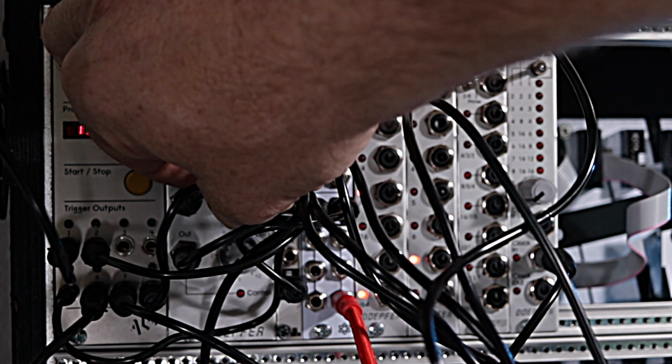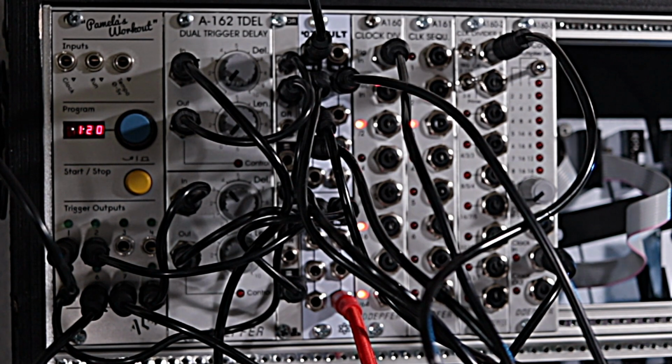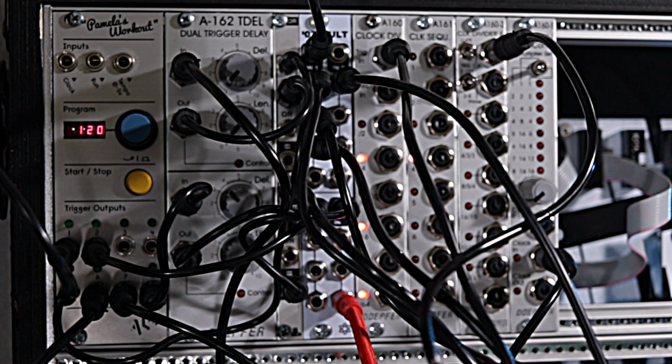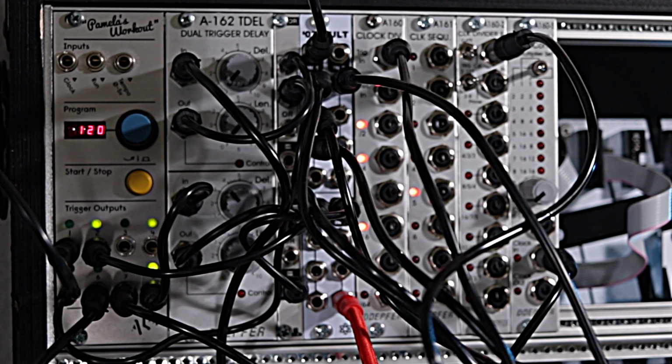Big fun. And then one more thing. Let's use the triggers from our clock sequencer to accent the bass drum.